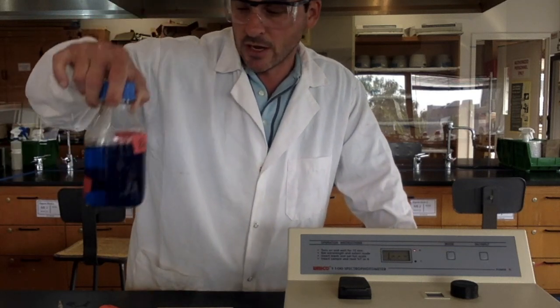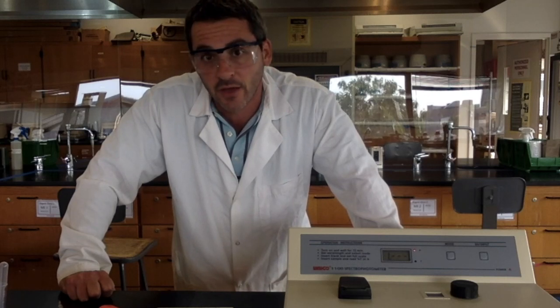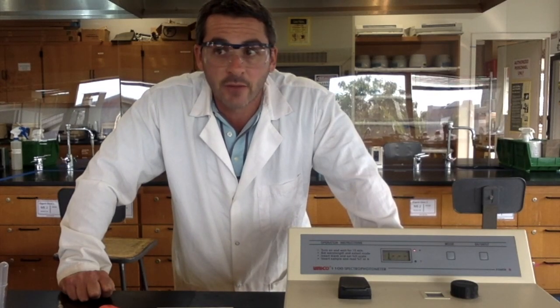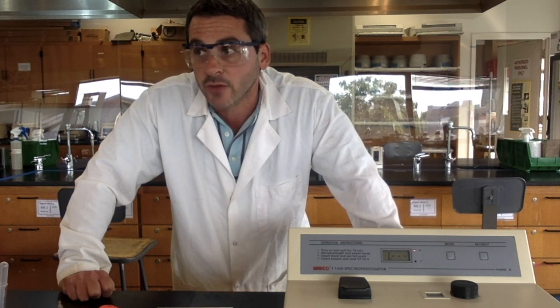Depending on the color of your sample, we are measuring food dye, I'm using blue today. Depending on the color, different colors absorb different wavelengths of light. And in the first part of this experiment, we are going to find what is called the analytical wavelength for your particular sample. The analytical wavelength is the wavelength of light that your sample absorbs the most.